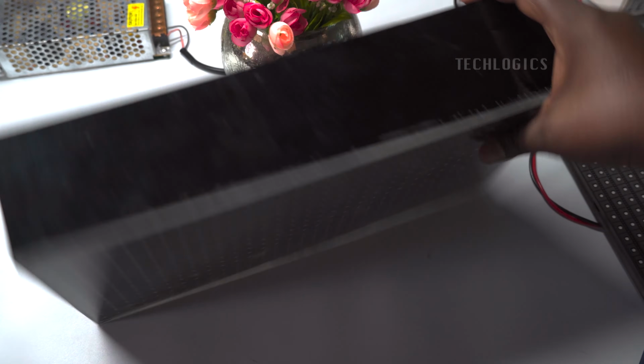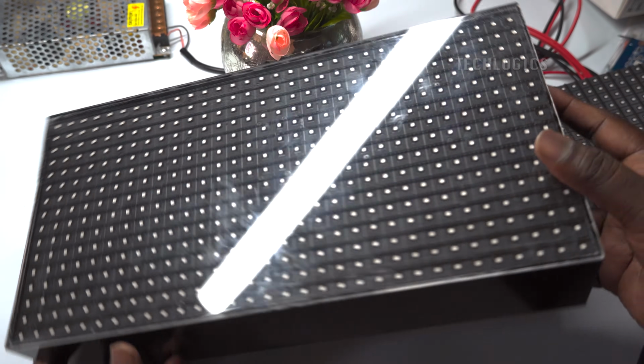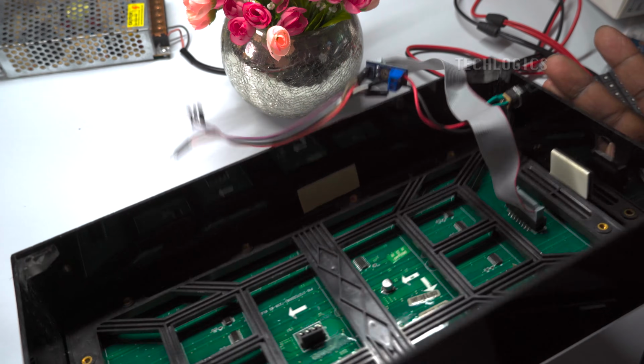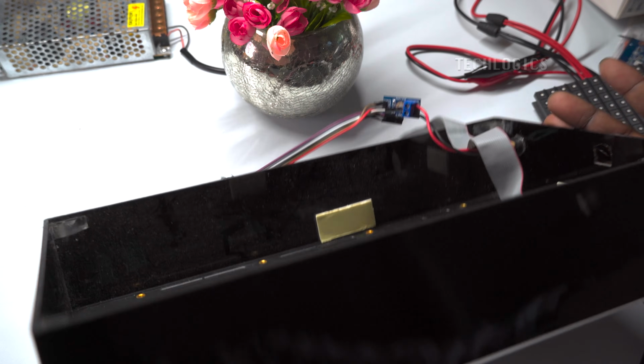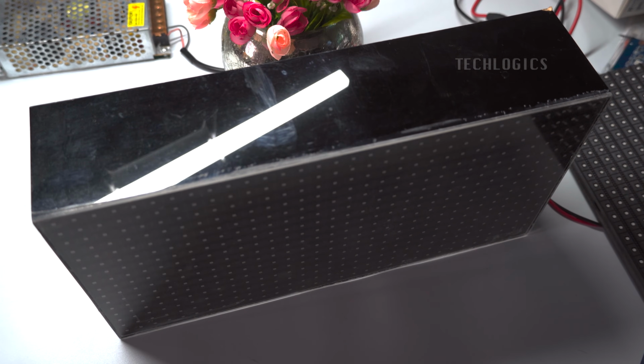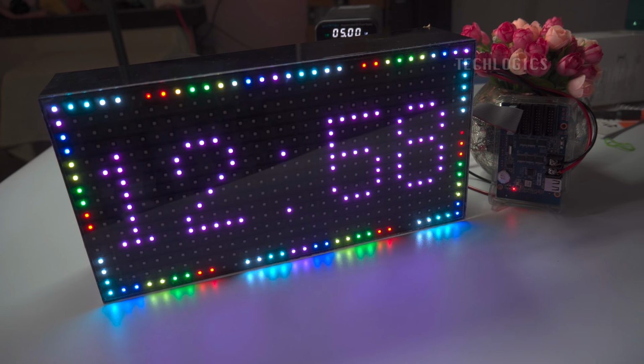You can use an outer body with a front transparent acrylic sheet to enclose and showcase the display panel and controller, creating a beautiful big LED digital clock. This setup not only protects the components but also enhances the aesthetic appeal, making it suitable for various settings such as offices, homes, or public spaces where a clear and prominent time display is desired.